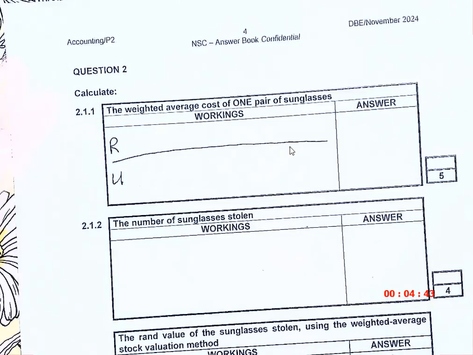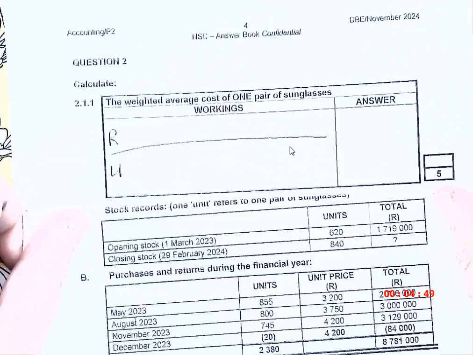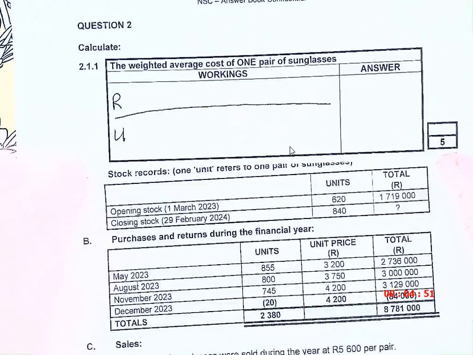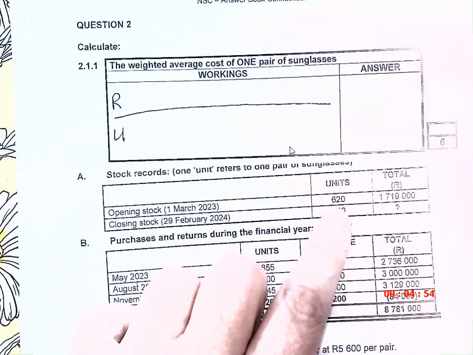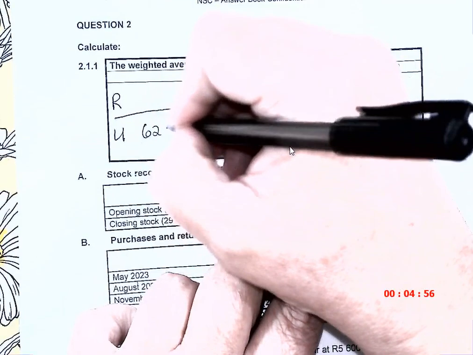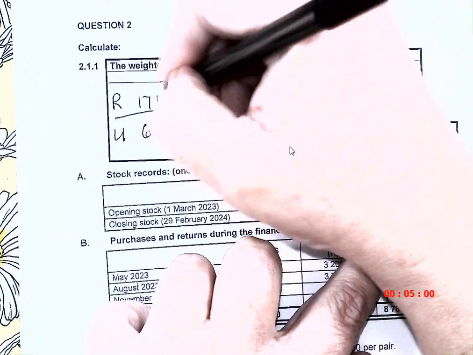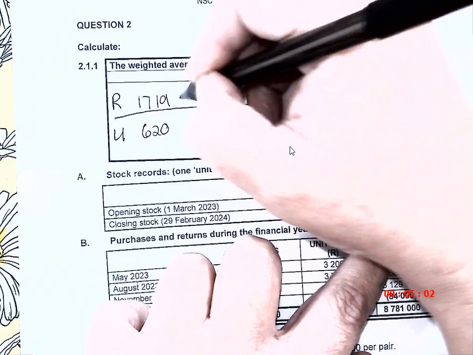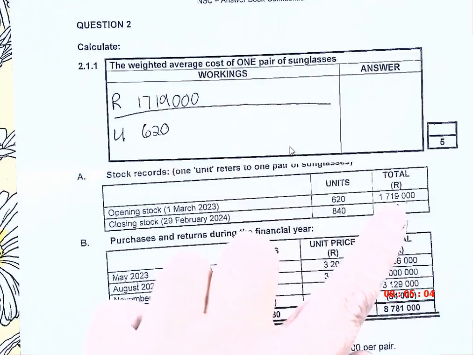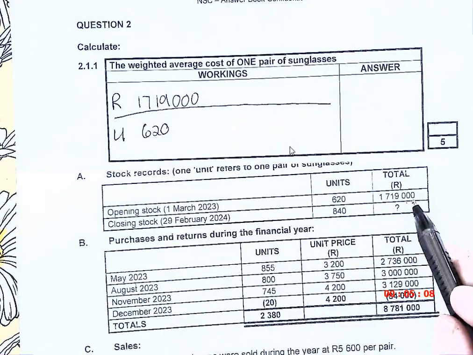So if I look at my information, I see opening is 620 units, the rand value 17 19. Then I go, look, what's the next thing I want?